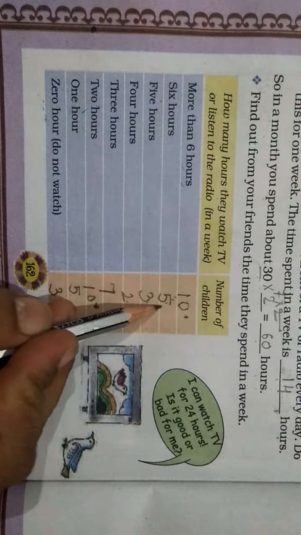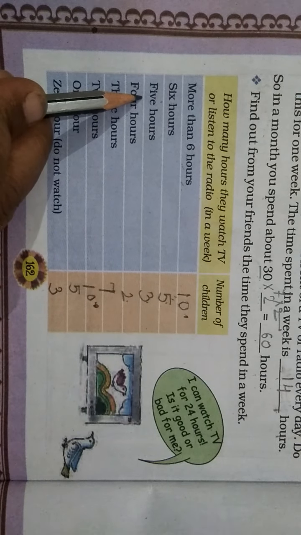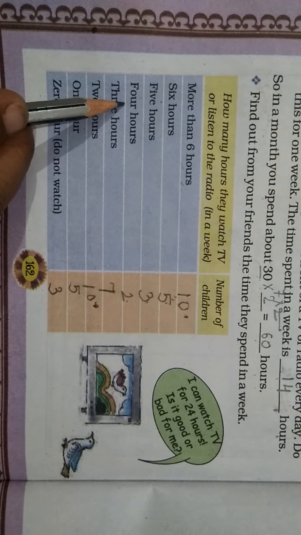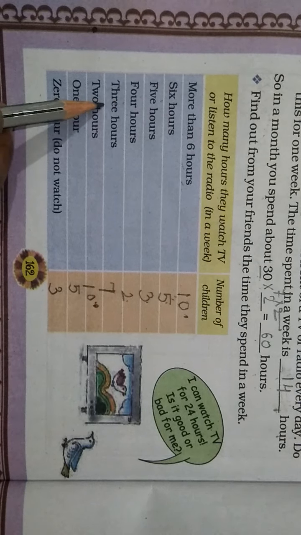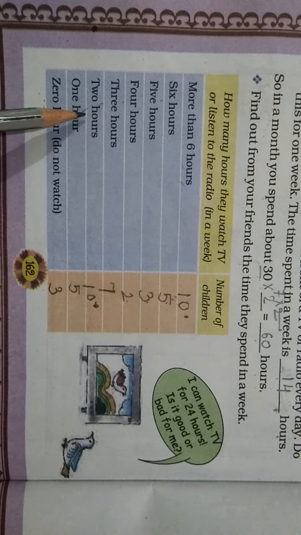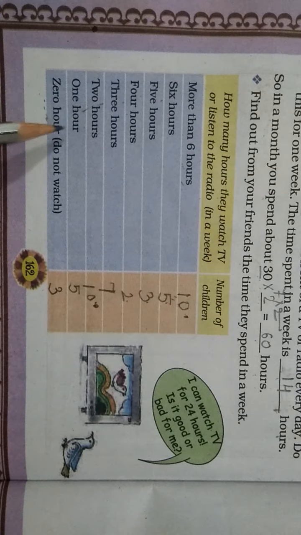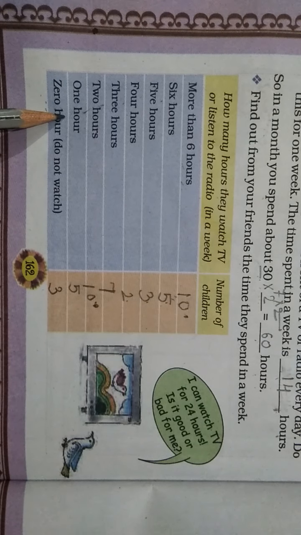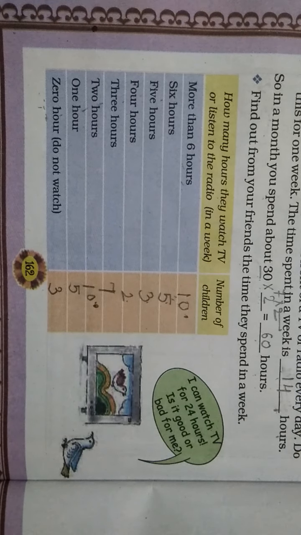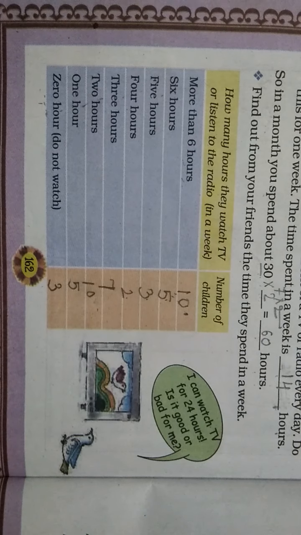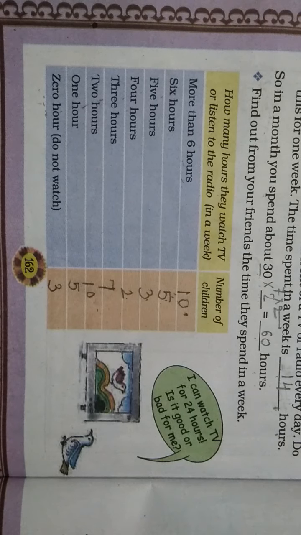6 hours, 5 children. 5 hours, 3 children. 4 hours, 2 children. 3 hours, 7 children. 2 hours, 10 children. 1 hour, 5 children. 0 hour, that means the children who do not watch TV at all are 3 in numbers, or they are 3 children. Now from this table you have to fill in the blanks.